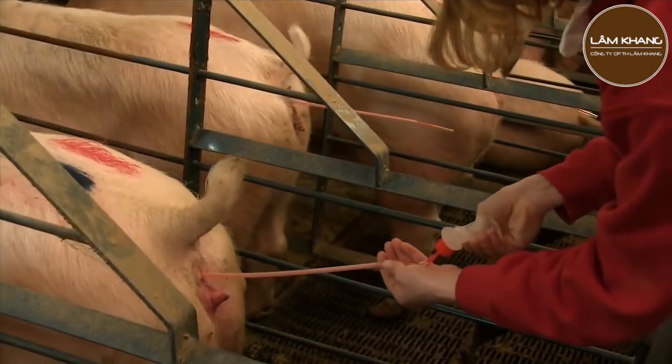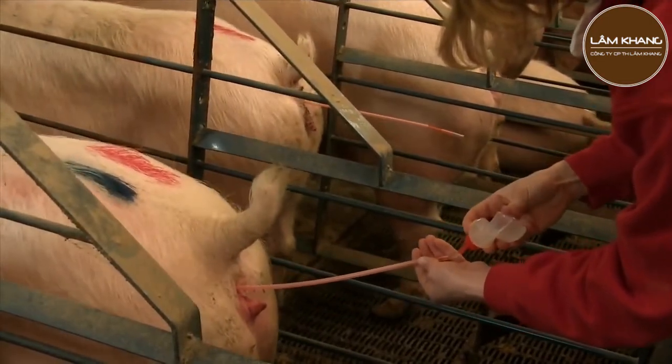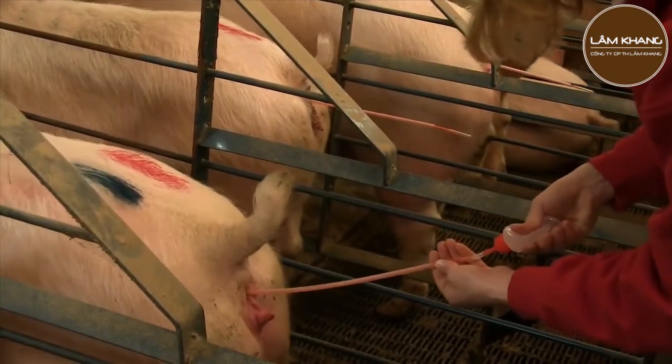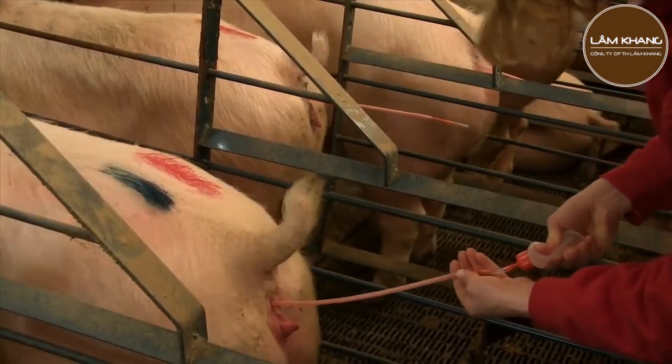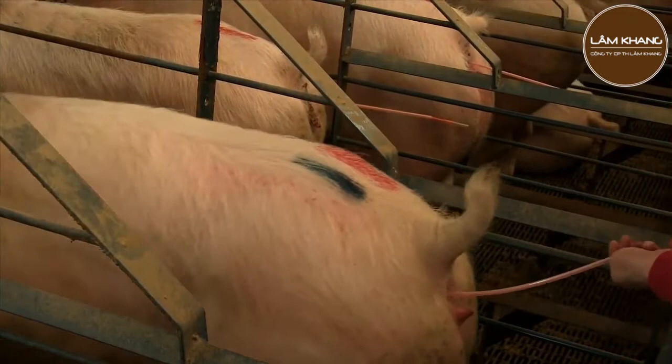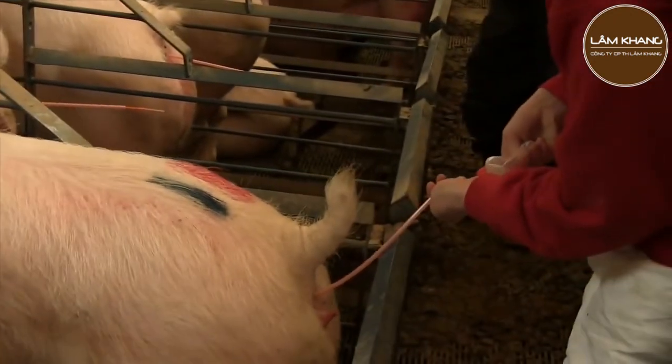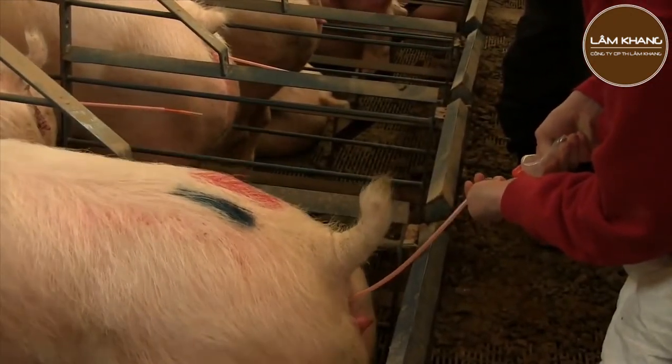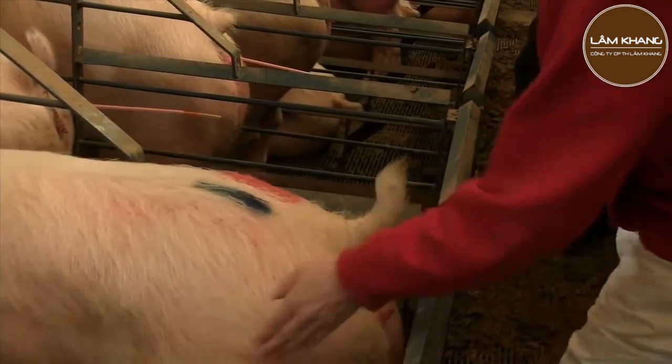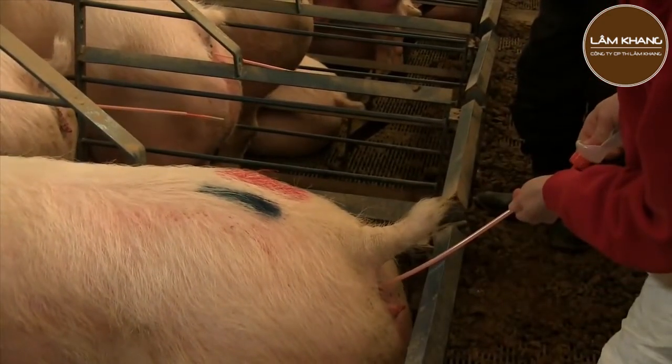Once the dose has been inseminated, the bottle or bag can be removed and allow some air to enter it in order to ensure that the entire dose is deposited in the sow. So you'll see here, I'll disconnect the bottle and allow some air to fill the bottle and flush the remaining semen in the AI rod into the sow.